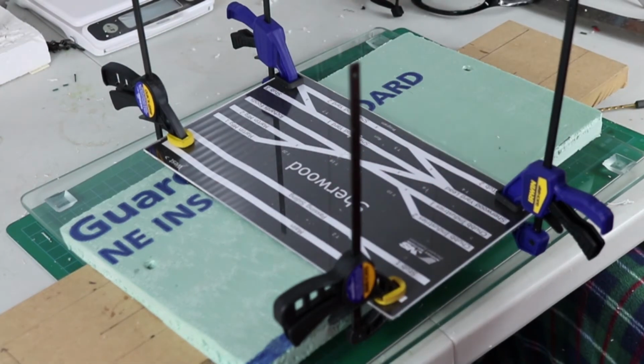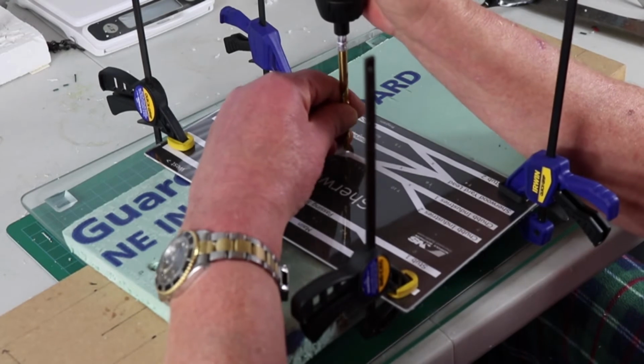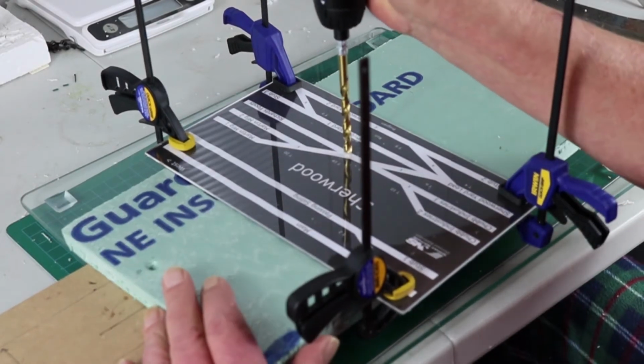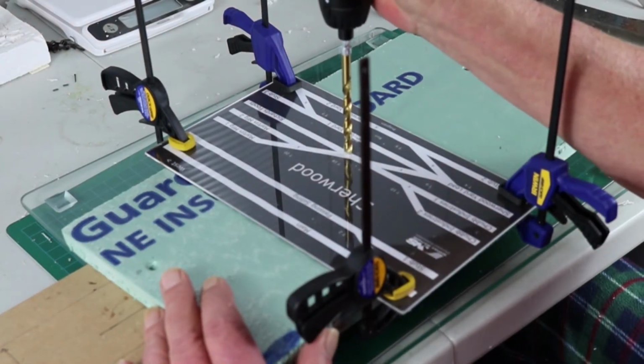We wouldn't want to ruin it at this stage. Put your 1/4 inch bit in there where the pilot hole is, and you do the same thing.